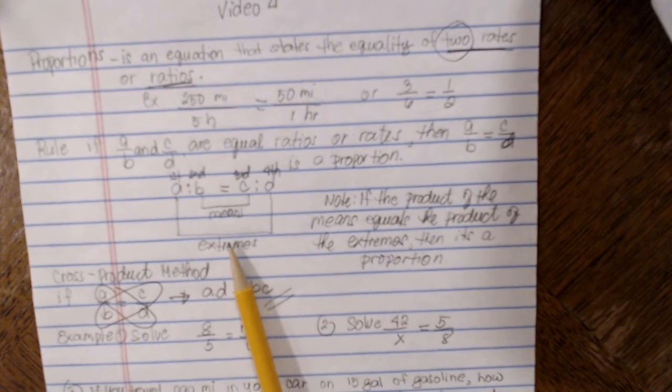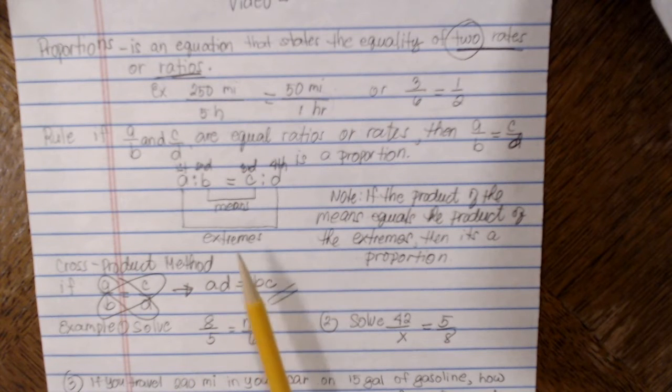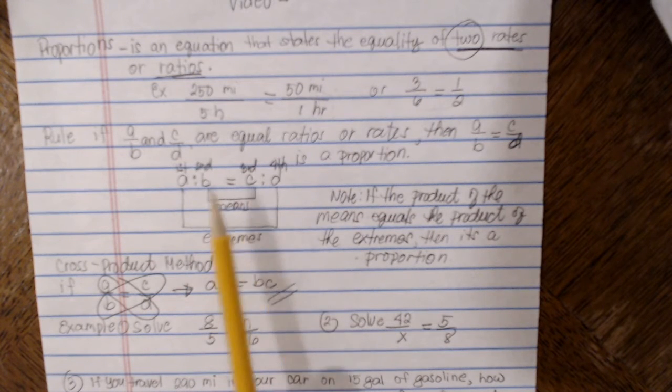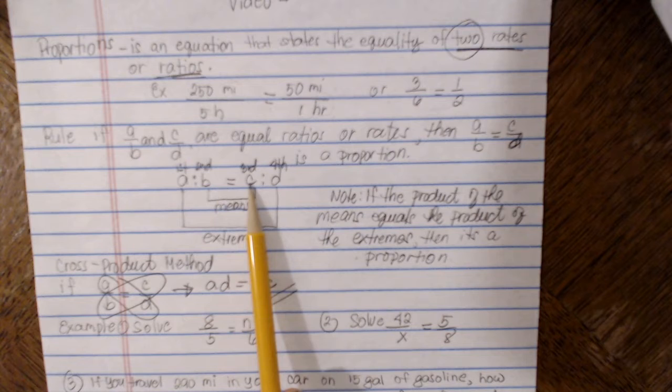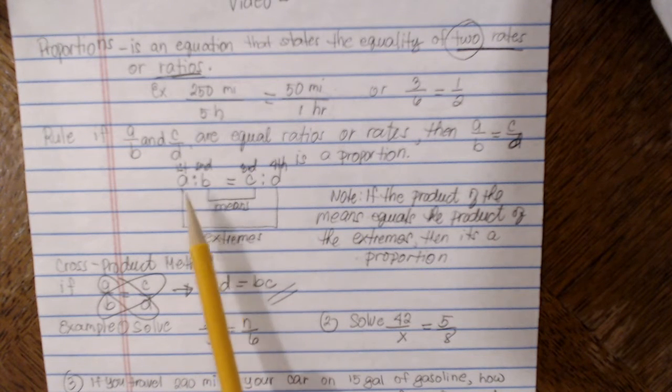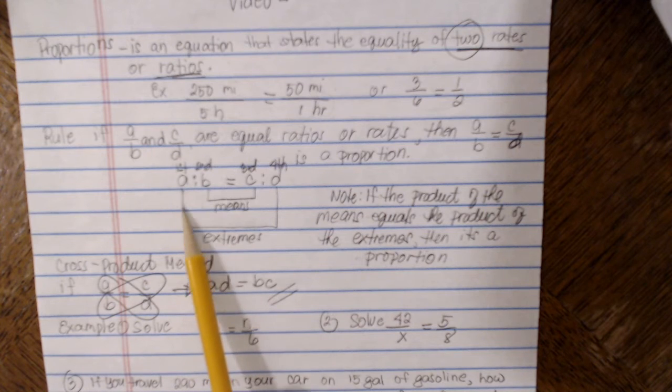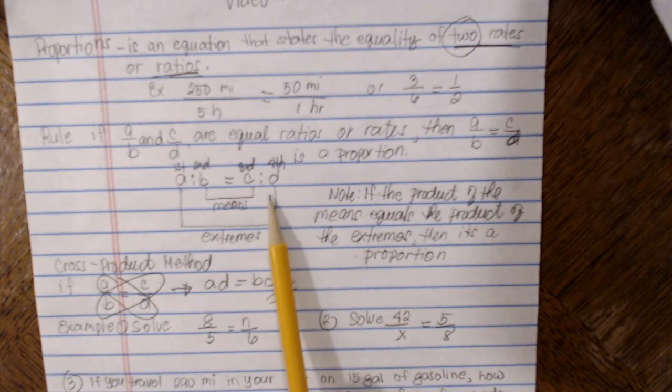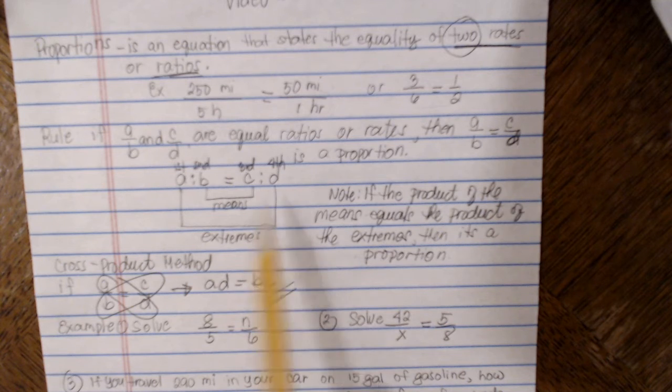So another way to say that it's a proportion is if the product of the means, B times C, is equal to the product of the extremes, A times D. If they're equal, that means it's a proportion.